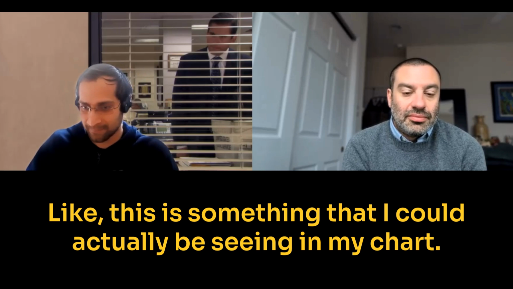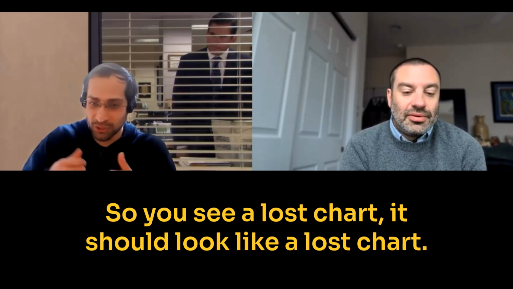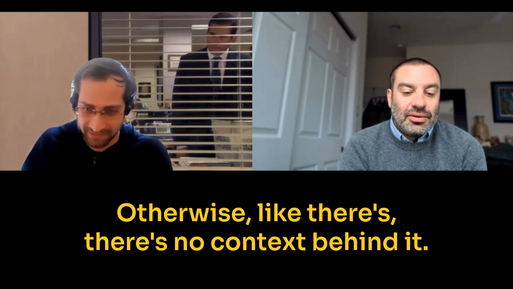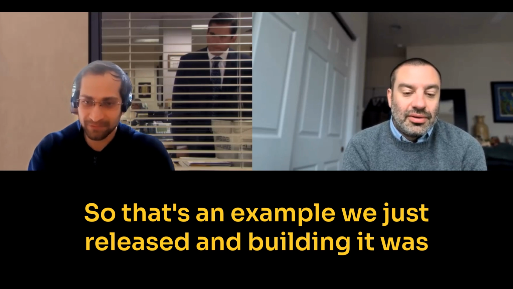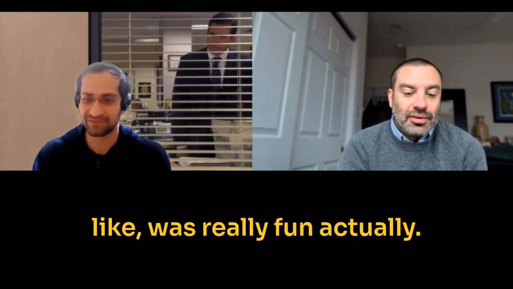Okay, like this is something that I could actually be seeing in my chart. So you see a loss chart, it should look like a loss chart. Otherwise, there's no context behind it. That's an example we just released, and building it was really fun.